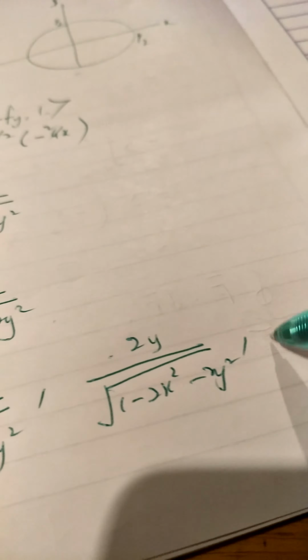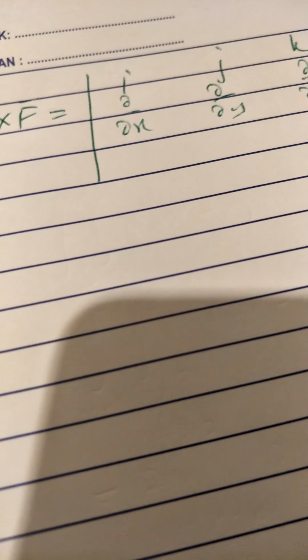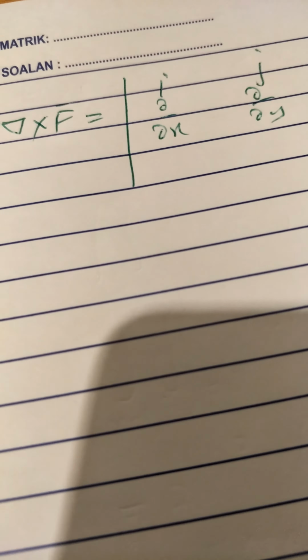Now you need to find this curl F. Okay, curl F, so we have i, j, k, del/del x, del/del y, del/del z. And it's not good. Just a minute.